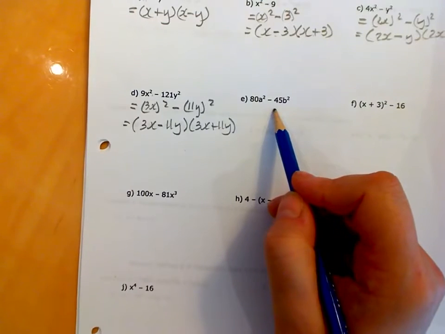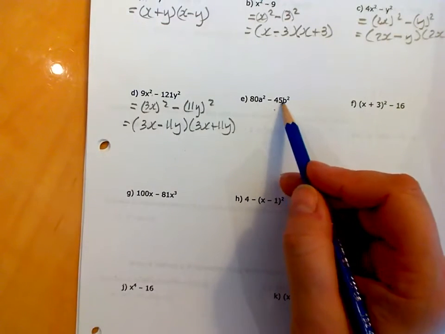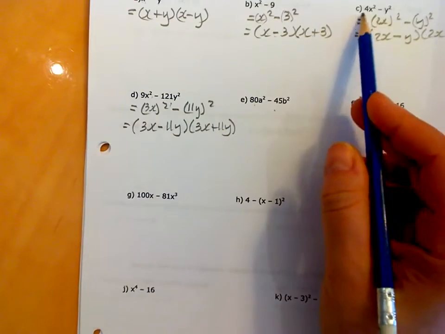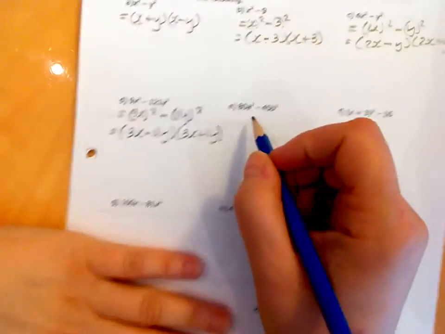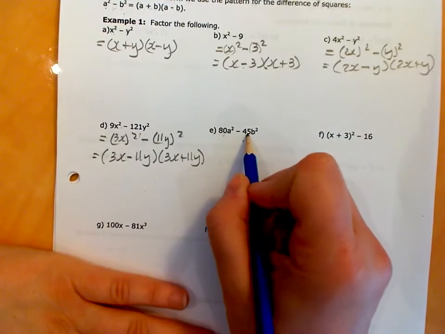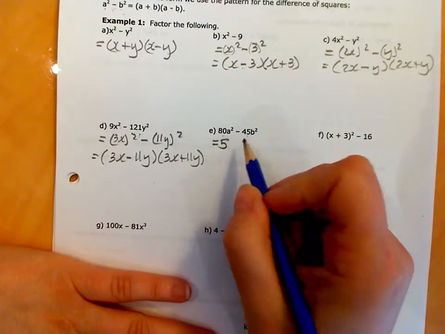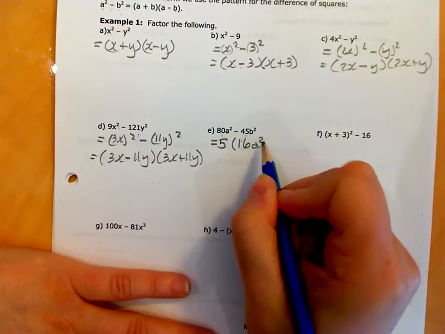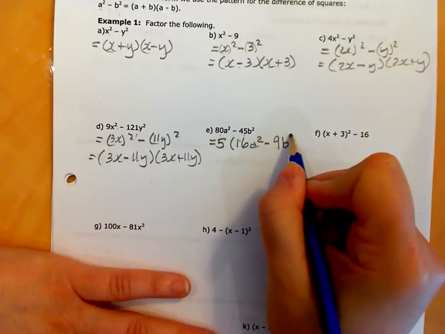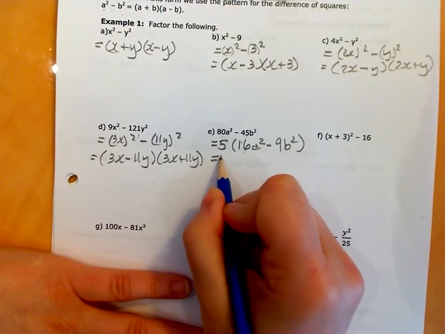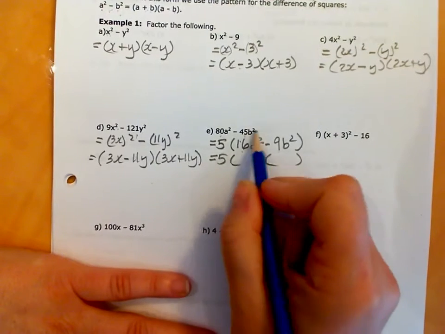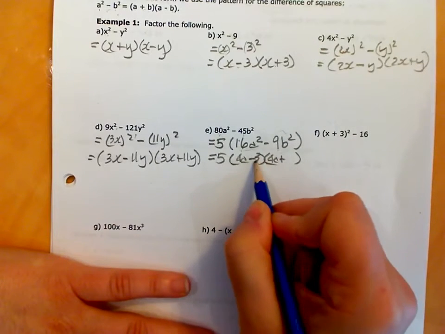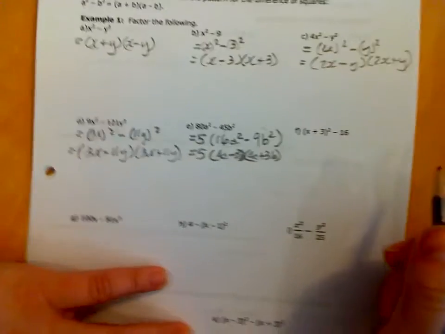Here, well, it looks like we have something to common factor out. And certainly I know 80 is not a perfect square the way 121 is, or 9, or 4, or any of these other numbers. So let's take a look. What can we common factor out? Well, something that ends in 0 and 5, we know we can for sure common factor out a 5. So let's see what happens. 5 goes into 80 16 times, and 5 goes into 45 9 times. Well, now you can see we have perfect squares. So what will we do? This is 4a all squared, and this is 3b all squared.